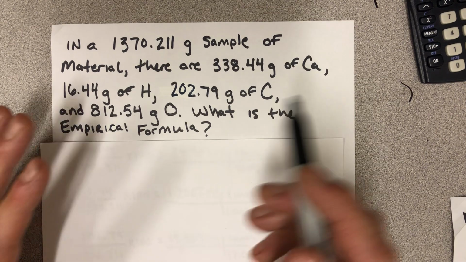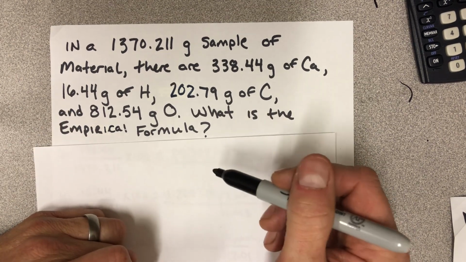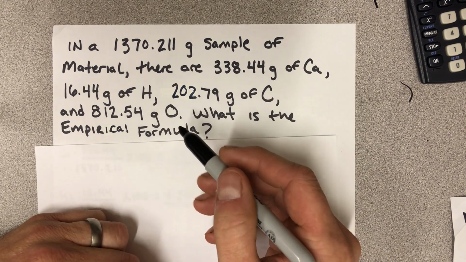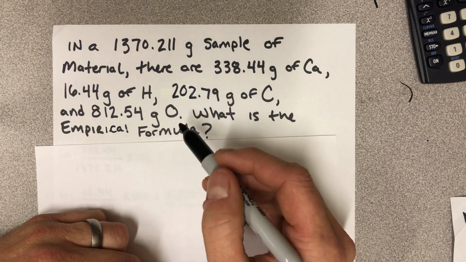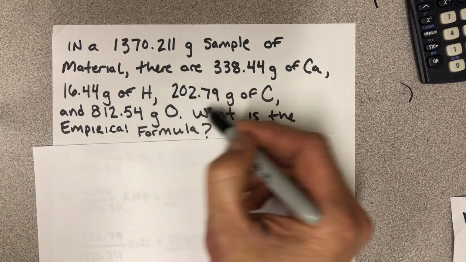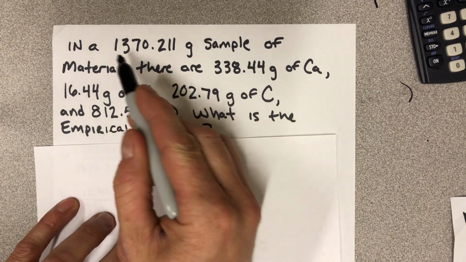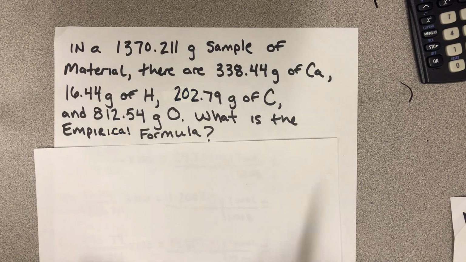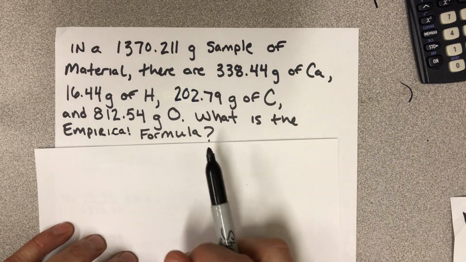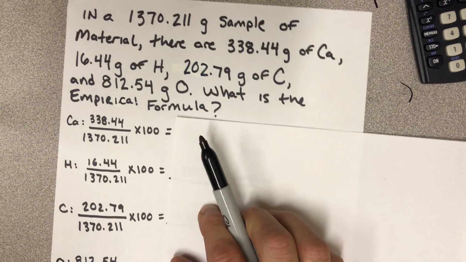So remember, to do empirical formula, you kind of need to start with the percent composition, which then you'll treat as grams. And so to find the percentages, all you really do is just take your part, which are these numbers here in the problem, and divide them by the total sample size. And that'll give you the percent of each of those elements in that sample of compound. So here's the work, here's what that'll look like.